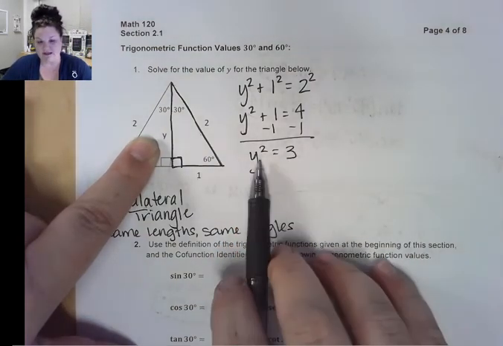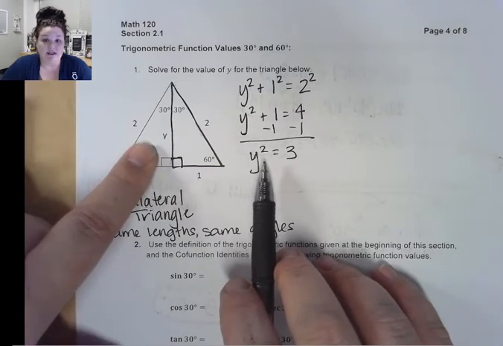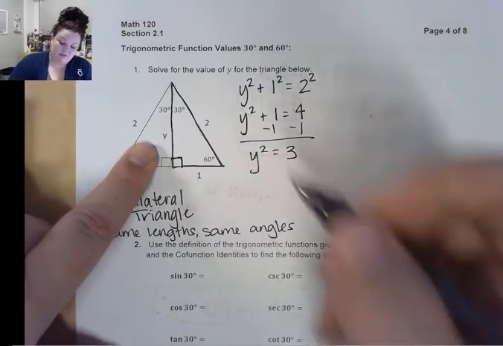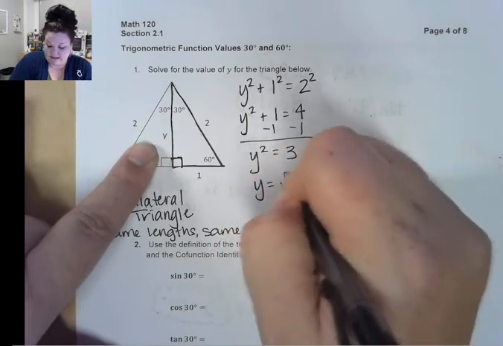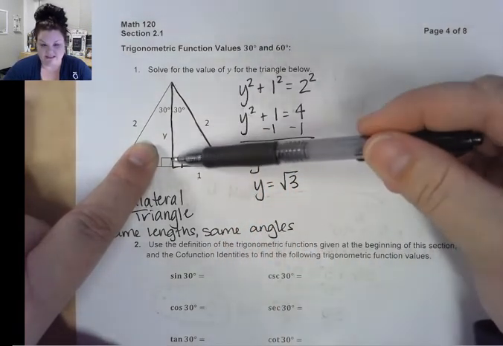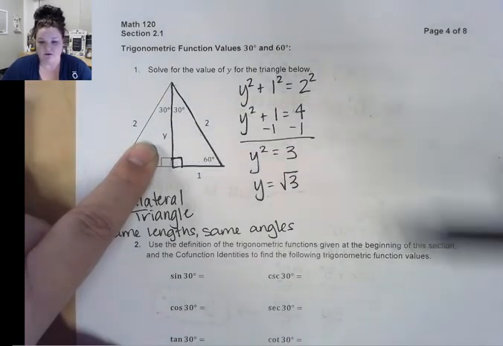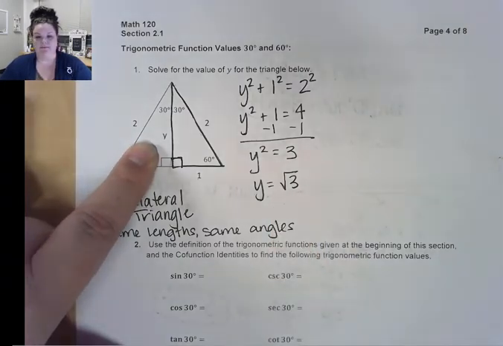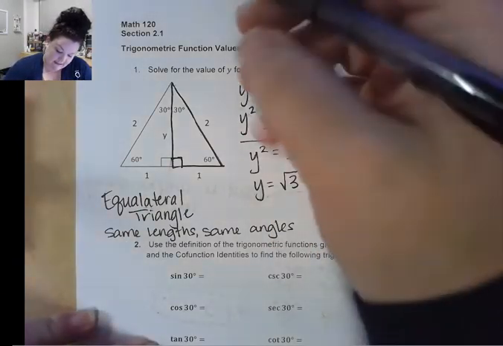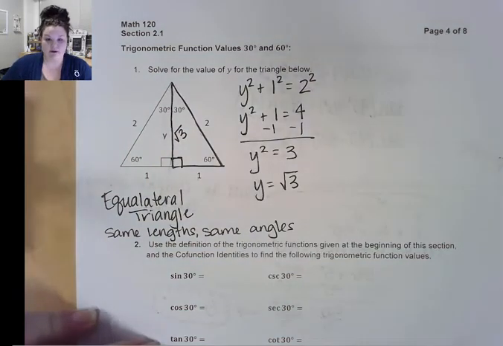Now, normally when I get rid of a y squared, I would do plus or minus when I take the square root. But I'm not going to do plus or minus here. I'm only going to take the positive square root because I know that y represents this distance, right? And a distance can't be negative. So I'm just going to take square root of 3. Okay, so that means that this length, y, is square root of 3.